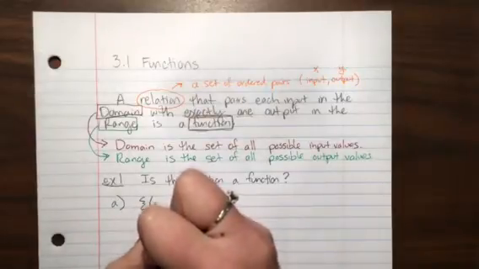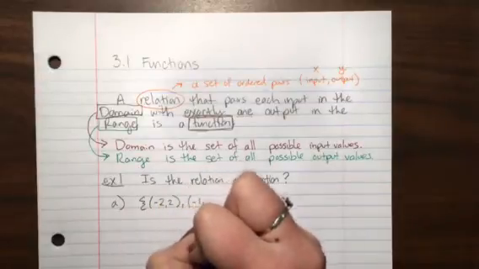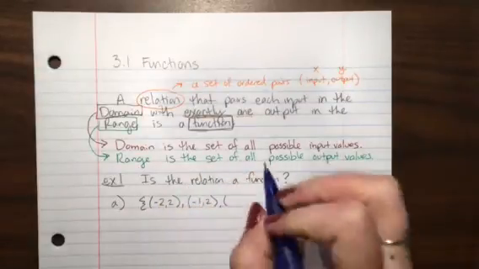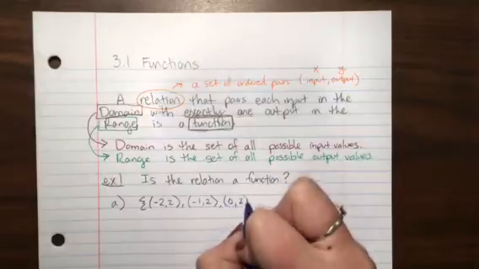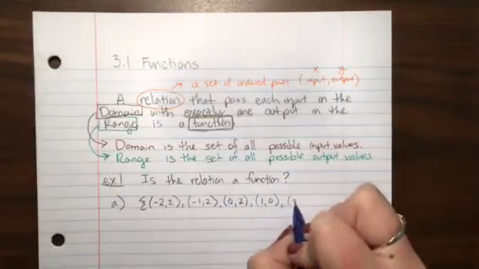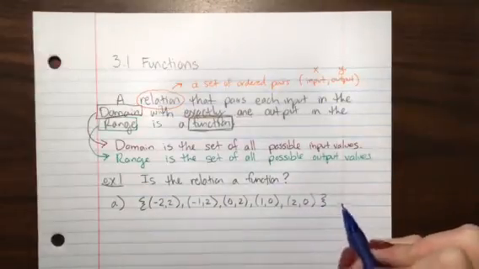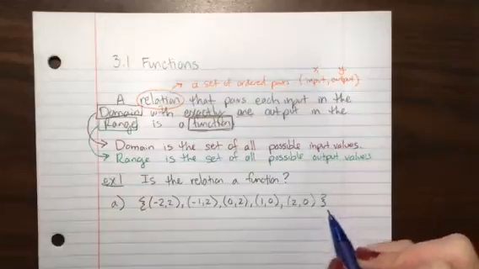This first relation starts with negative 2, comma 2, negative 1, comma 2, 0, comma 2, 1, comma 0, and 2, comma 0. And you're going to end those curly brackets. If you're doing it backwards, that's going to be a 2 and then an S.